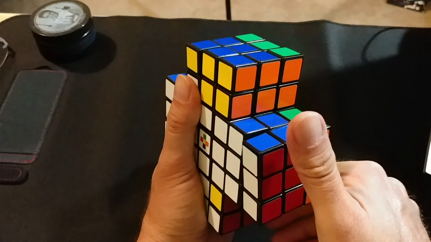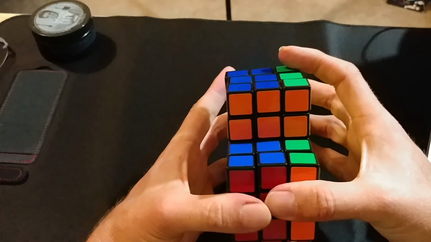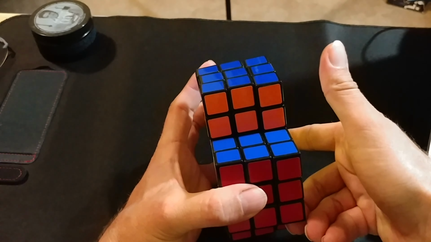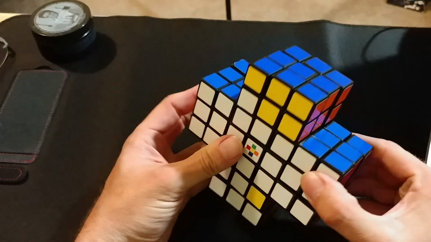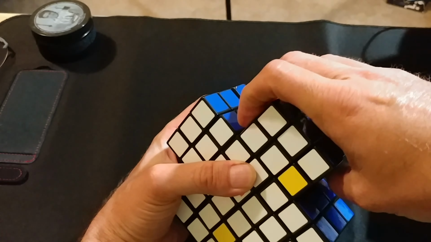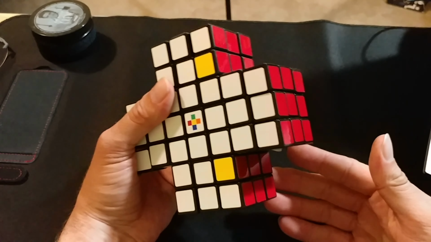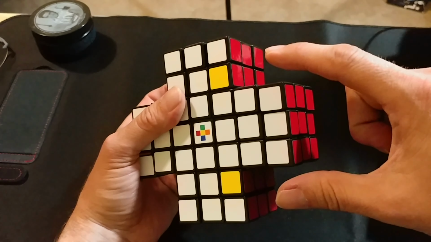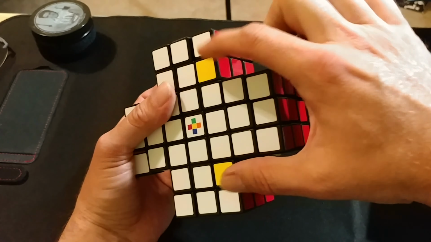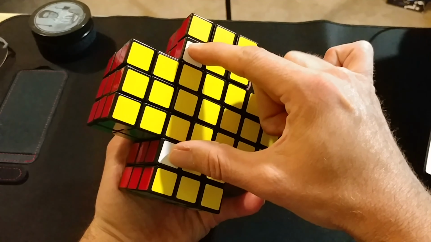Then we're going to go F2 and R2, and then we're just going to turn this back. Now we ended up right back where we started. This is exactly where we started from, where these two are in parity with these two.